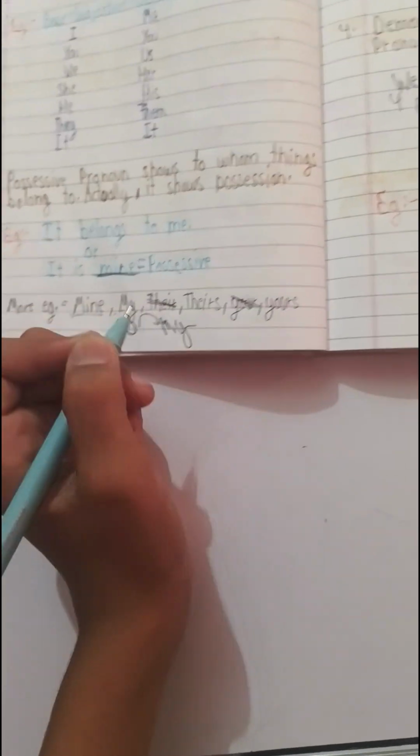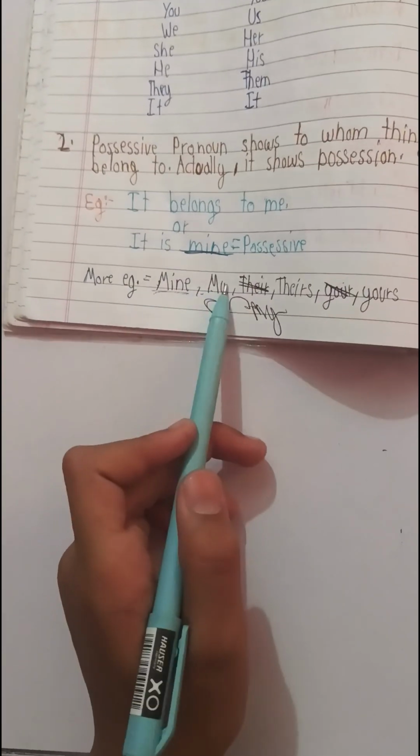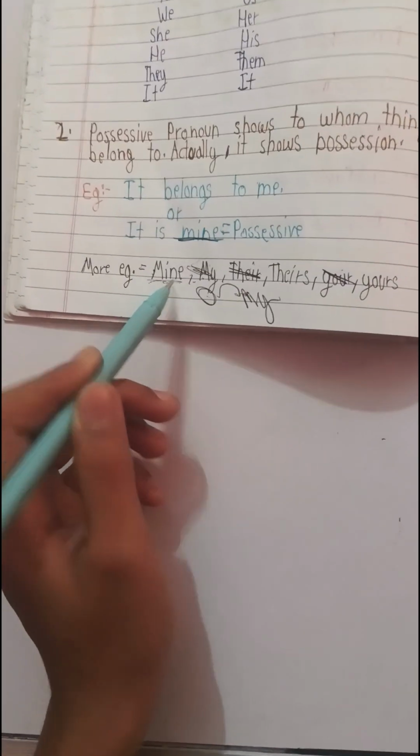Mine, theirs, and yours are more examples of possessive pronouns.